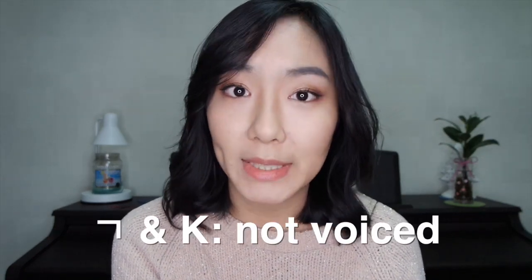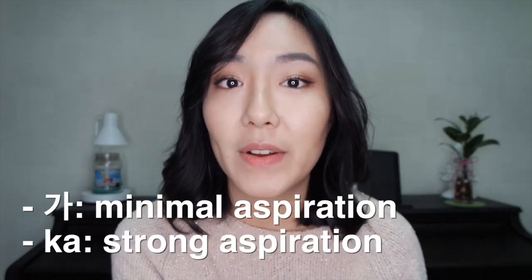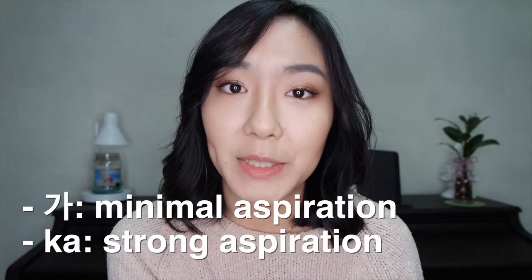Now let's compare ka with the English ka. The similar characteristic is that both consonants are unvoiced. When you say either one, you don't feel that vibration in your vocal cords. However, the big difference between the Korean ka and the English ka is the level of aspiration. So the Korean ka is not completely unaspirated, but compared to the English ka, there is a very, very low level of aspiration.